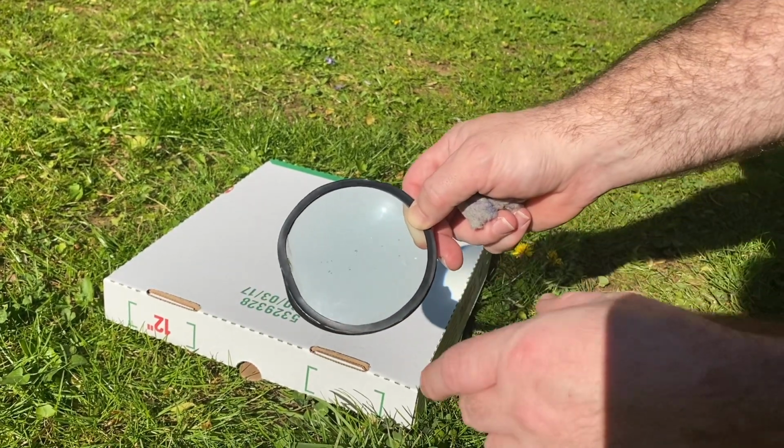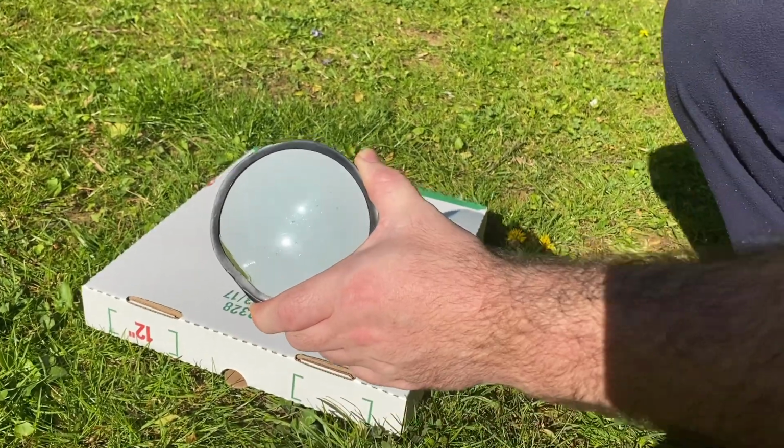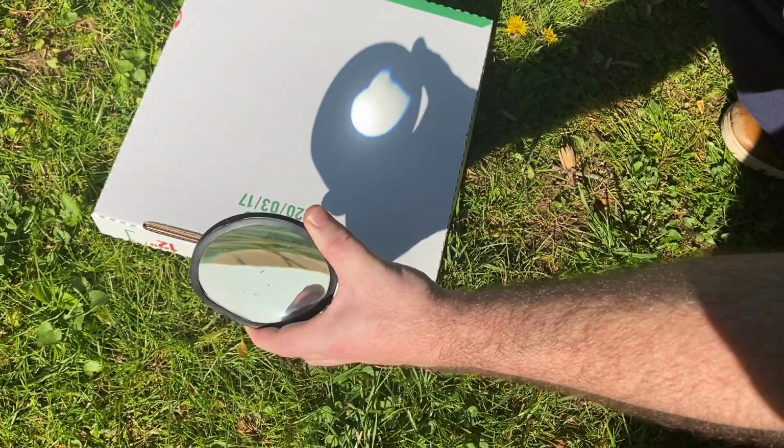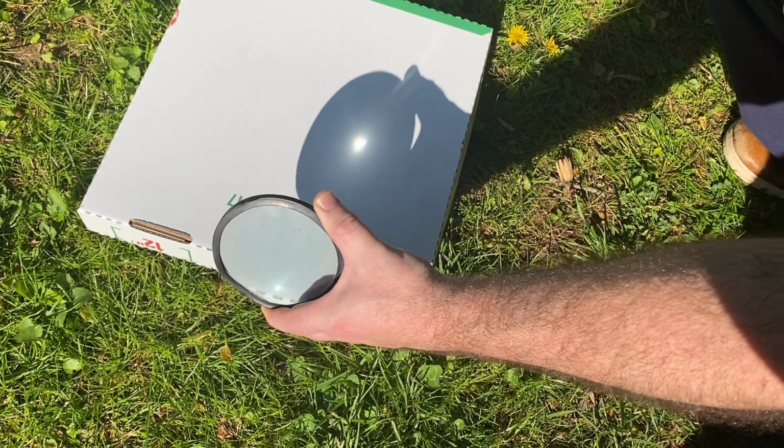And so what I want to show you is we're going to form an image of the sun just by getting the proper focal length of our lens. And that is a real image of the sun right there, that very bright spot on our box.